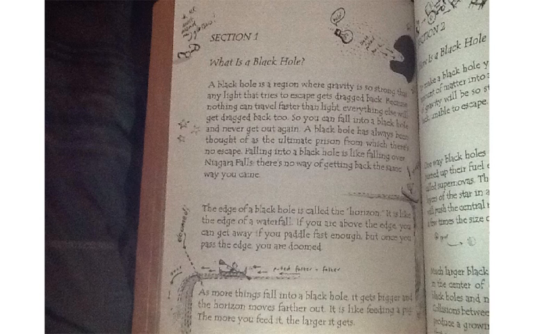Section 1. What is a black hole? A black hole is a region where gravity is so strong that any light that tries to escape gets dragged back. Because nothing can travel faster than light, everything else will be dragged back too. So you can fall into a black hole and never get out again. A black hole has always been thought of as the ultimate prison from which there's no escape. Falling into a black hole is like falling over Niagara Falls. There's no way of getting back the same way you came.